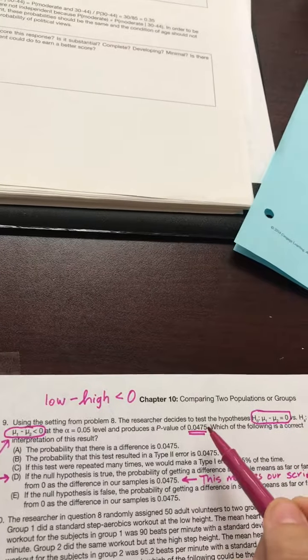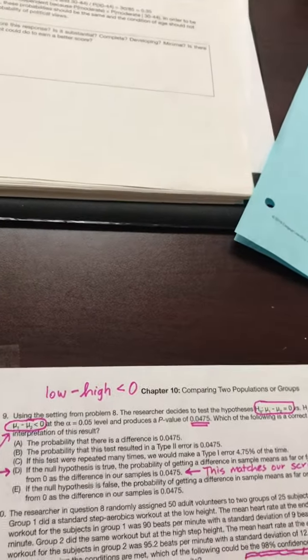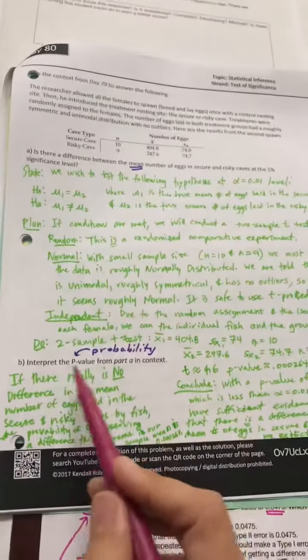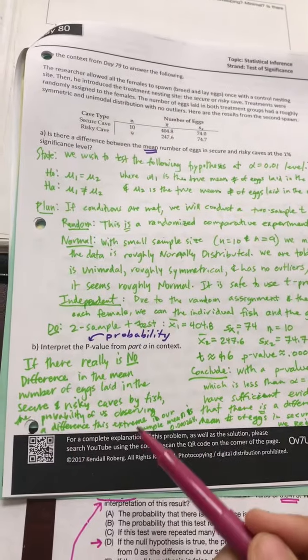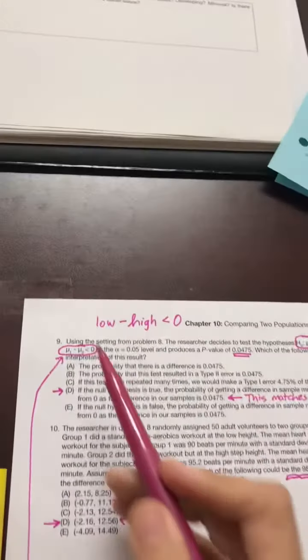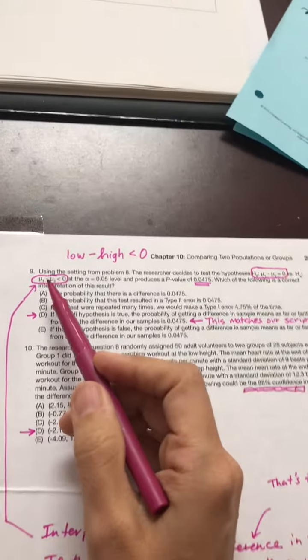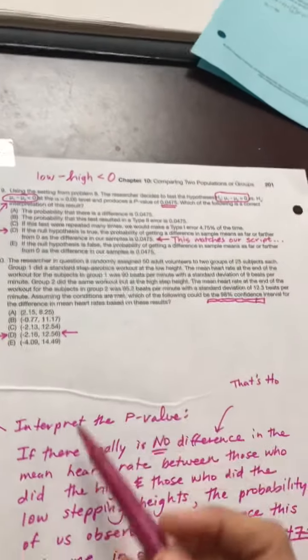So once again, we got asked in our notes in class on question 80, interpret the p-value. So they're going to keep asking this question, whether on a free response or in the multiple choice. So you got to be ready for it. So again, I just copied my notes from 80 and changed the wording.